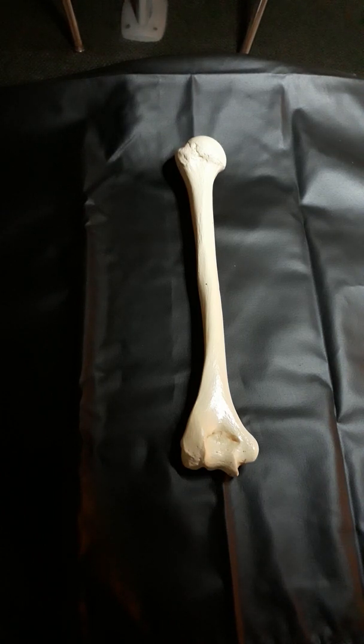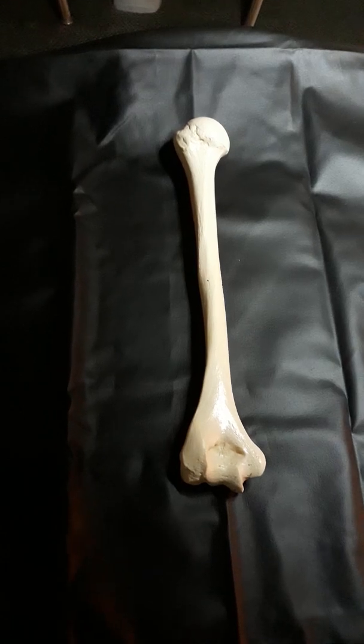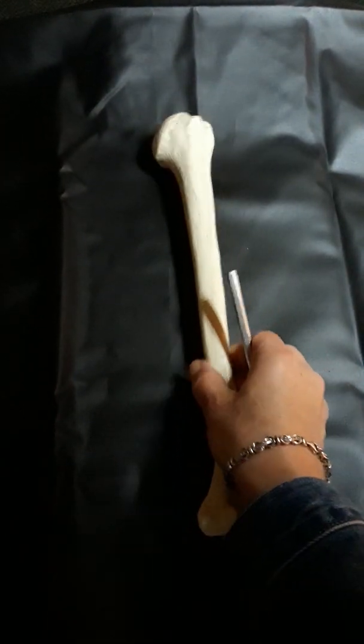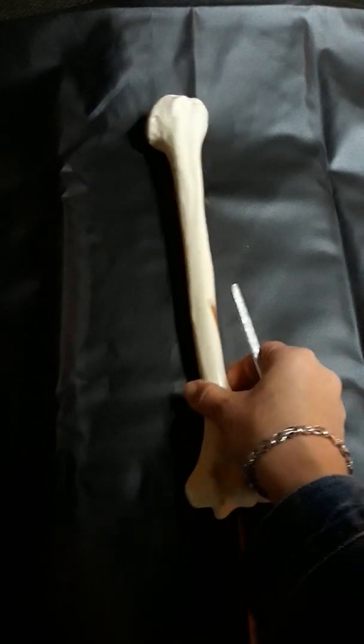And the reason why it matters is because you can see different structures from different sides of the bone. So I wanted to make sure that you knew how to do that. So we're going to start with the anterior aspect of the humerus.